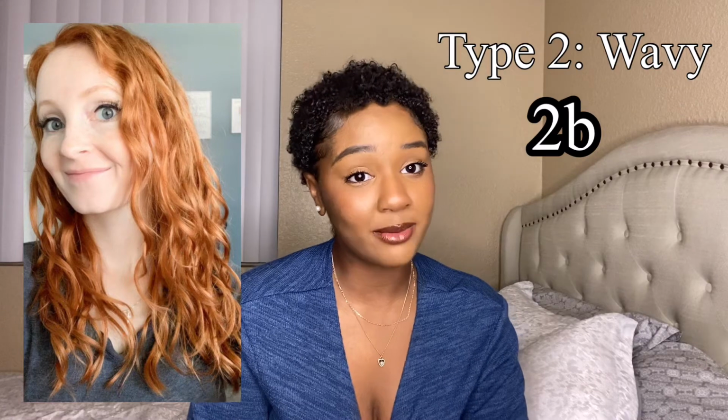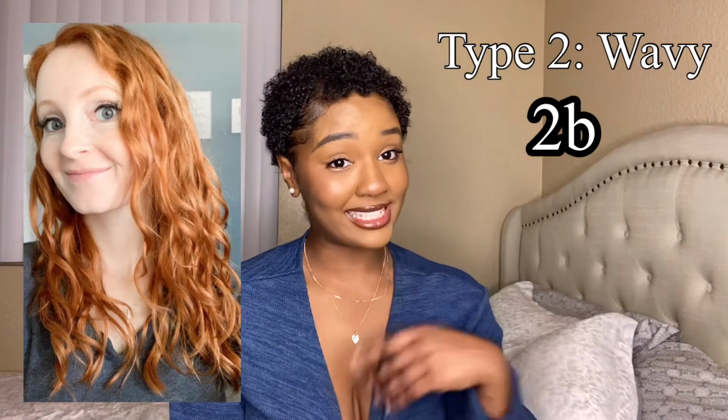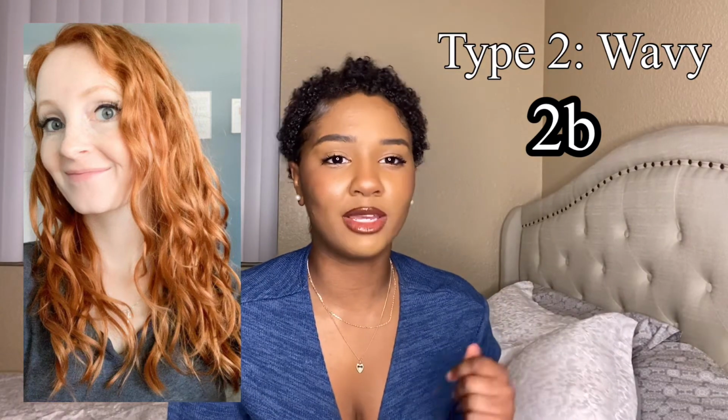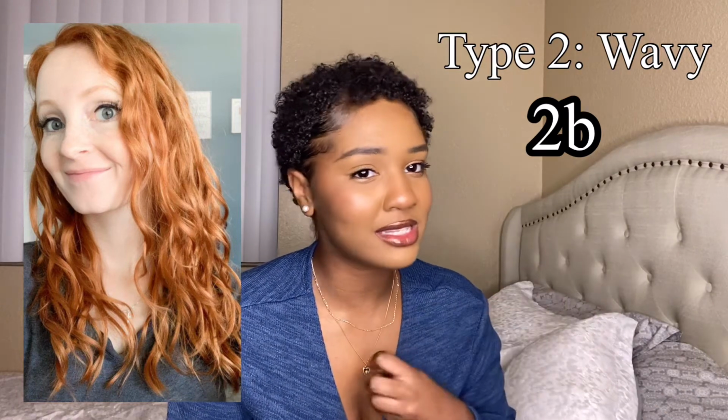Type 2B hair sticks to the head and forms S-shaped waves. I told you those S's. This is when we get into the S's. I don't know what they mean when they say the hair doesn't bounce, honestly, but it says that the hair doesn't bounce even when it's layered, but the hair does tend to frizz.